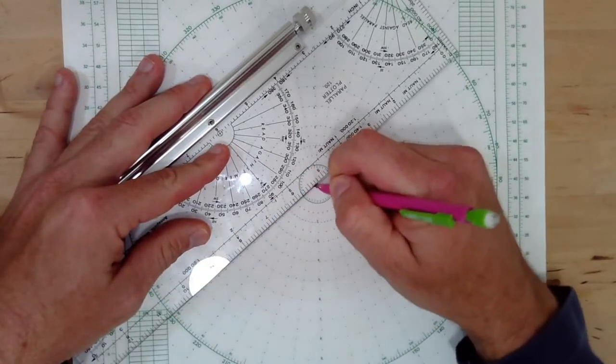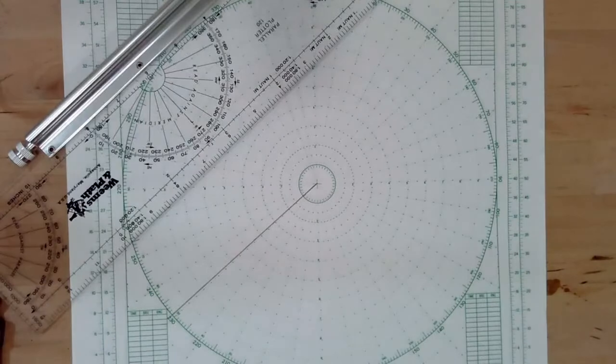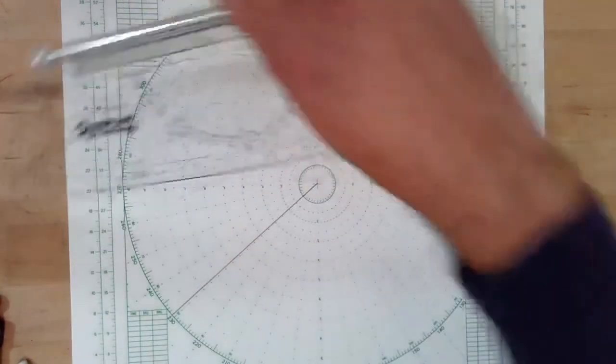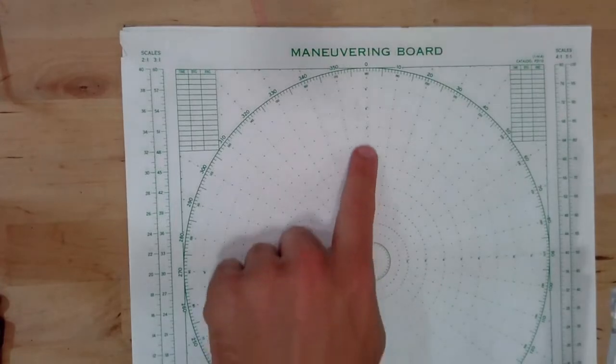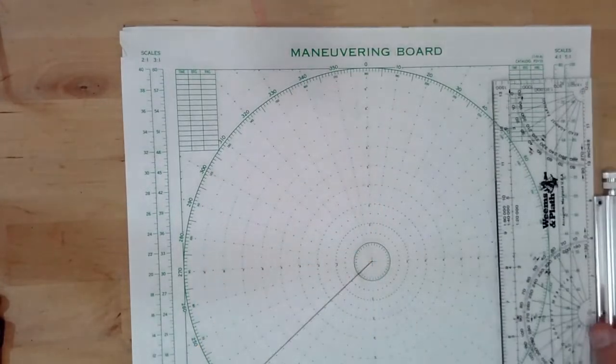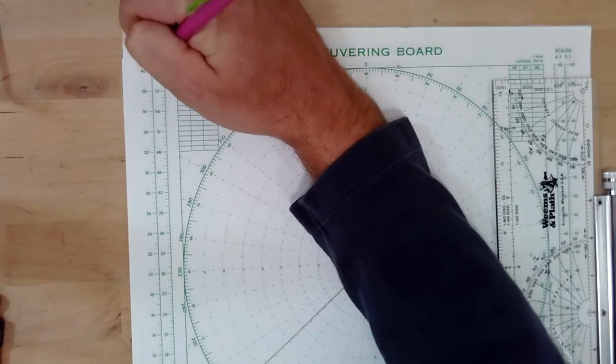So we can lay that in on the maneuvering board. That's our original course. And we pick up the light 12.3 miles dead ahead. Right? So again, we're going to be on the 2-to-1 scale for sure, because there's only 10 miles in the 1-to-1 scale. So circle the 2-to-1 scale.